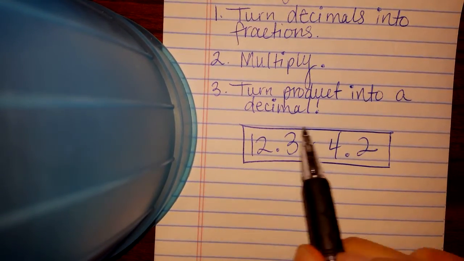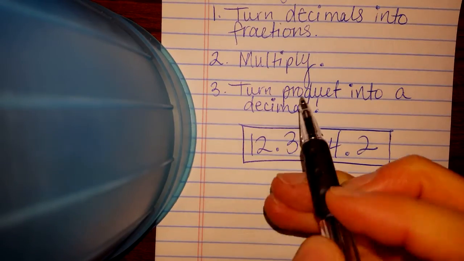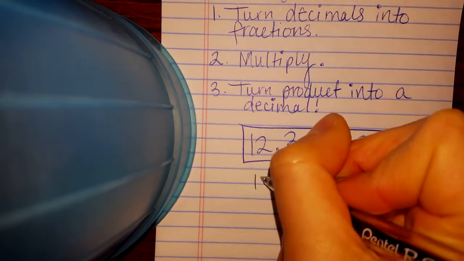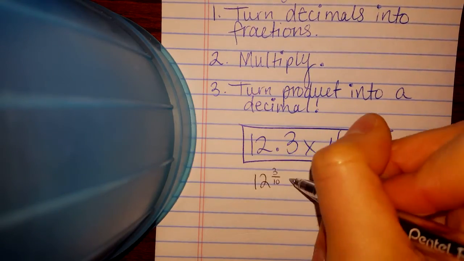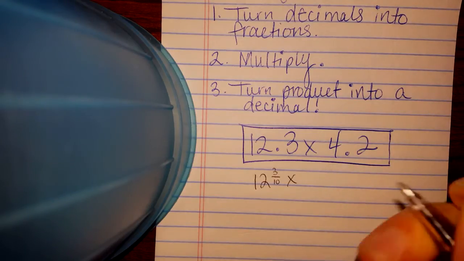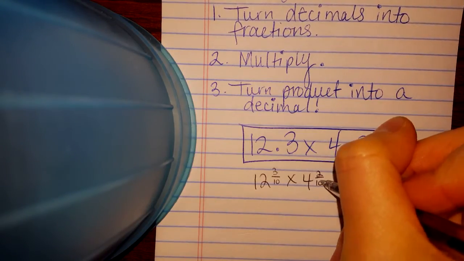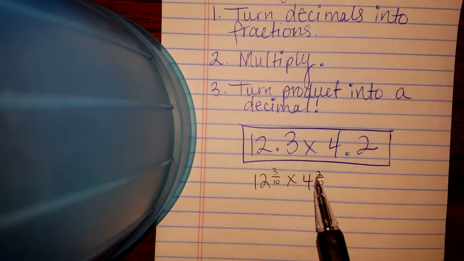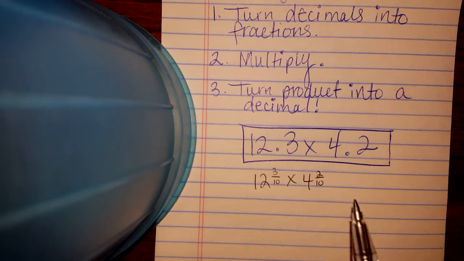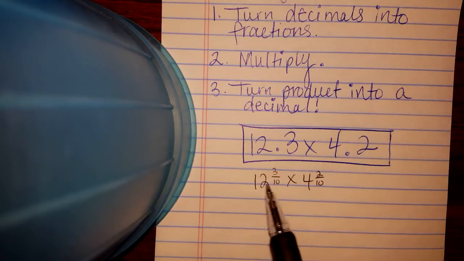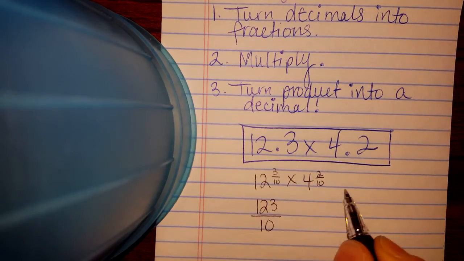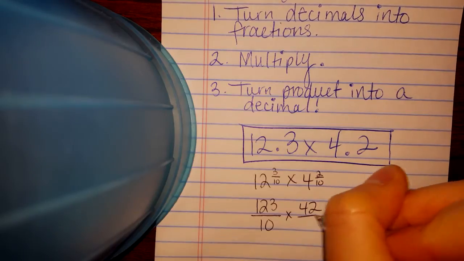So let's take the exact same problem that we've been working with. We want to turn the decimals into fractions. So this number here is 12 3/10. And this number here is 4 2/10. Now, when I'm multiplying fractions like this, as mixed numbers, this is pretty difficult to multiply. So instead, I'm going to turn these into improper fractions. 12 3/10 is 123/10. And 4 2/10 is 42/10.